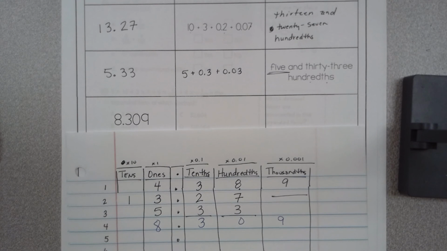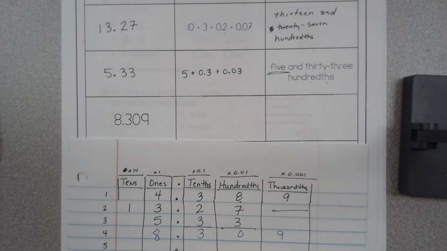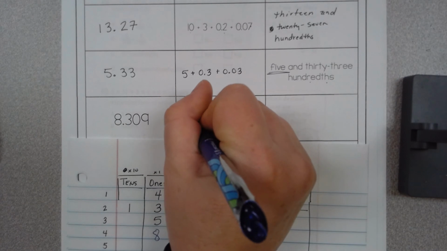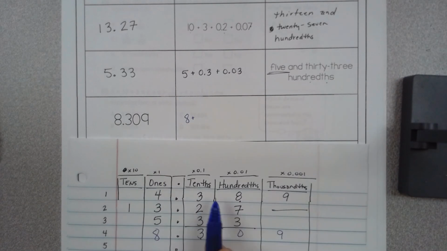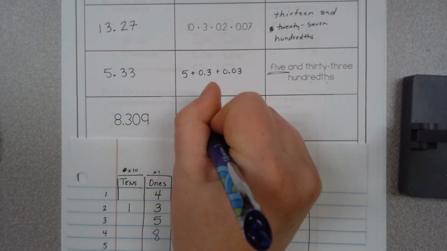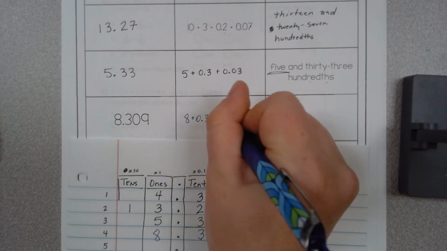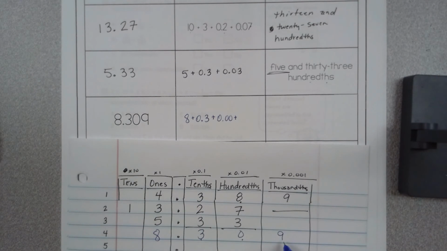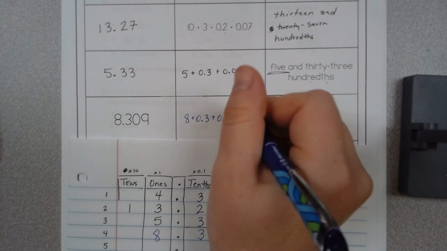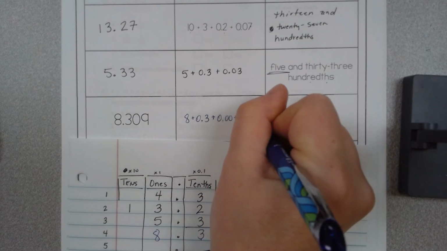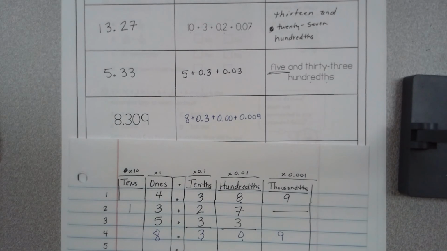Okay, so now let's do the expanded form. We have 8 plus 3 tenths plus 0 hundredths. Now remember, we don't have to write 0 hundredths, but if you want to, you could do 0.00 plus 9 thousandths. Okay.